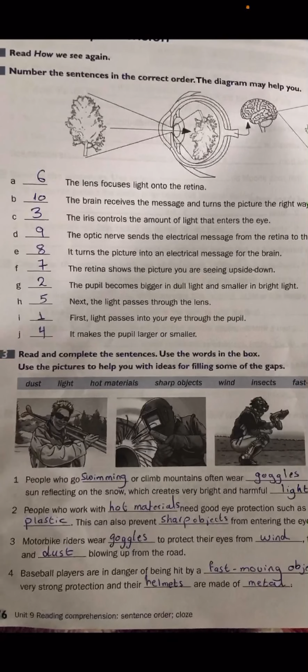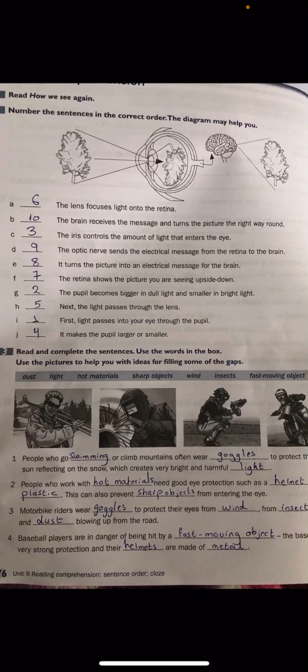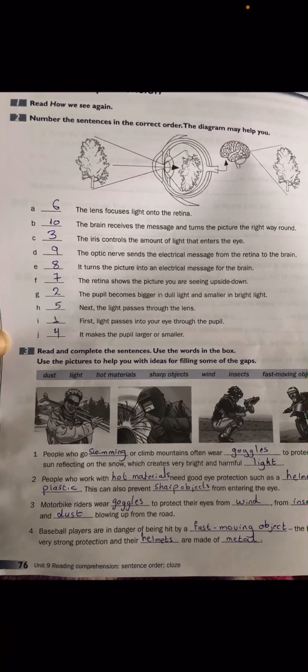First, light passes into your eye through the pupil. Okay. Now the second one is J. The pupil becomes bigger in dull light and smaller in a bright light. Number 3C. The iris controls the amount of light that enters the eye. Number 4. This is J. Okay. It makes the pupil larger or smaller.